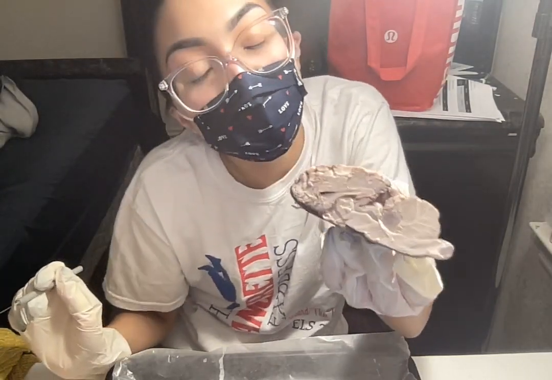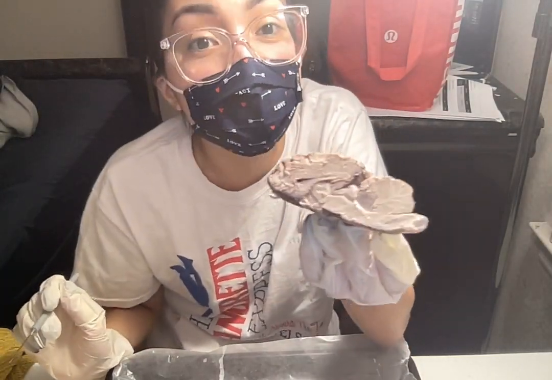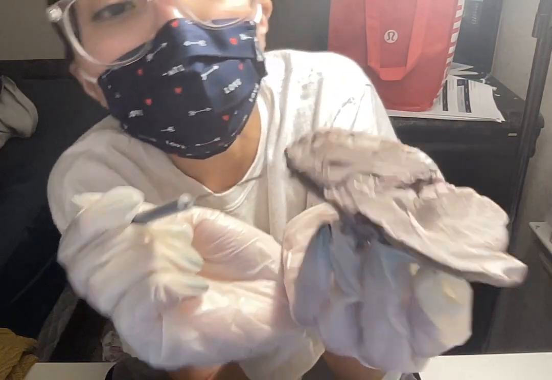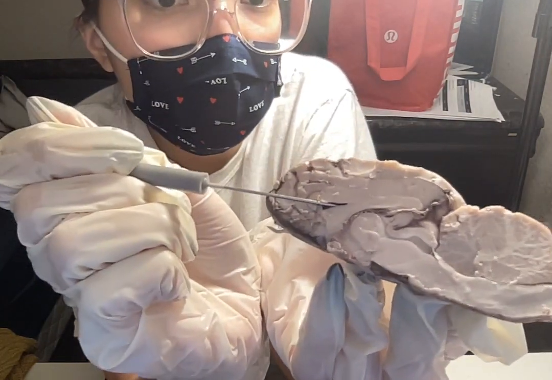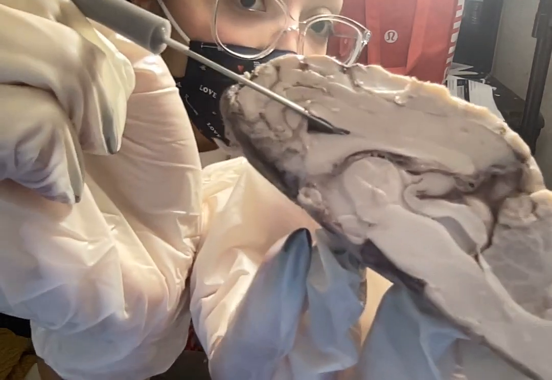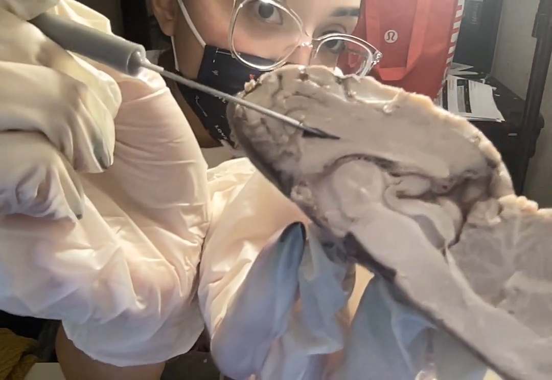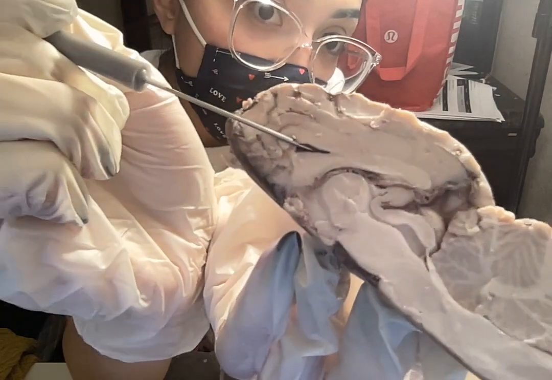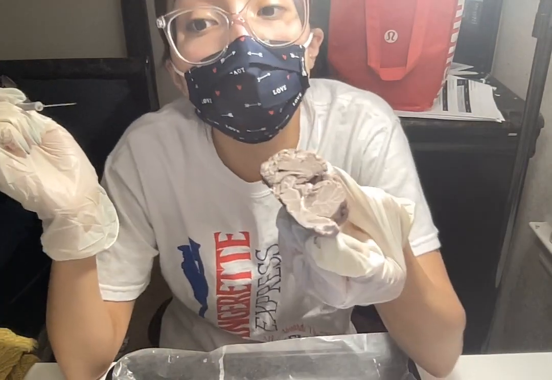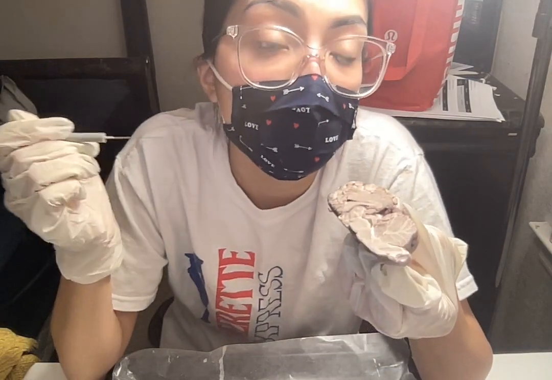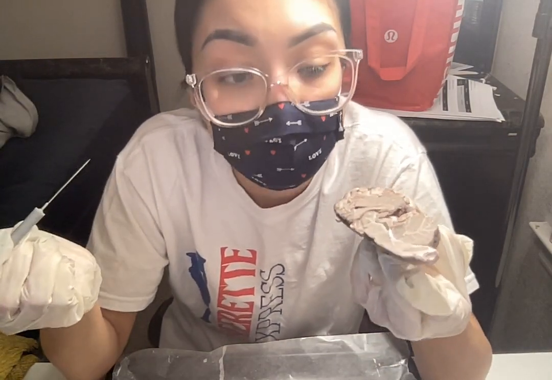And last but not least are the ventricles. So the ventricles here are located within this corpus callosum, and it's this little pocket thing right here. That is our ventricles. So in total we have 4. This is one of them. Okay? So the ventricles are filled with cerebral spinal fluid.